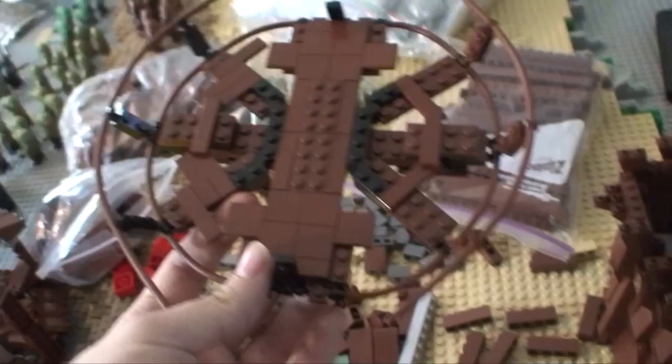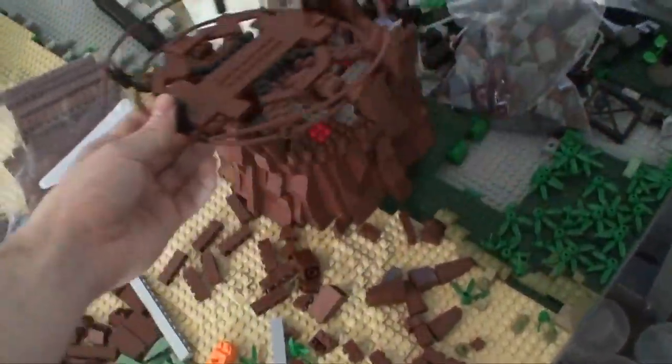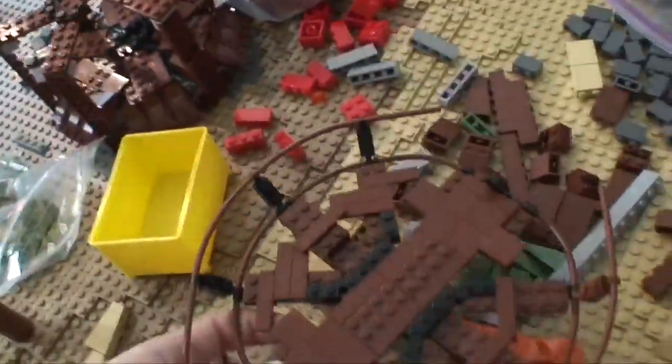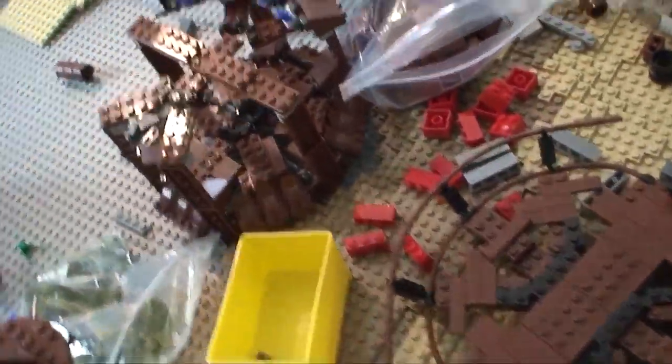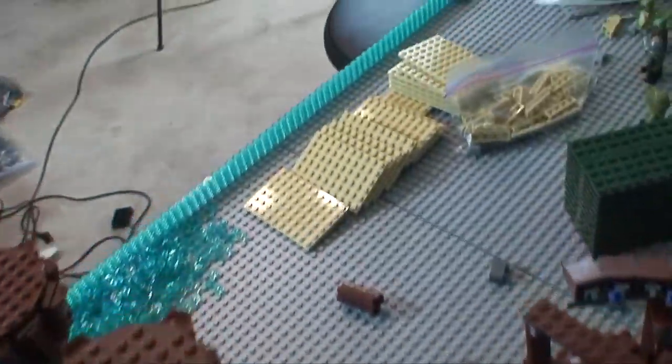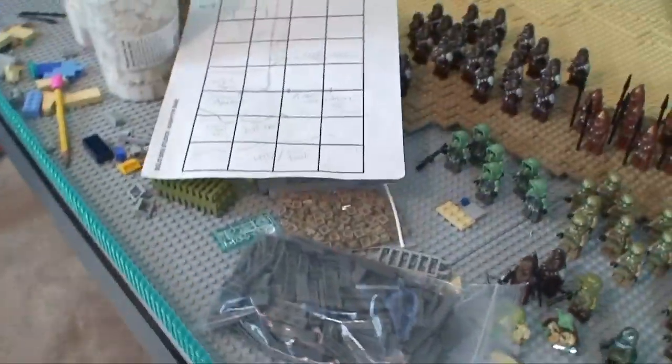Because if I include the guardrail like this, it looks really big, and I don't want it to look super big, because then it'll make everything else look small, and we don't want that. We want to keep everything in a balanced look throughout the MOC. We don't want things too big or too small. We want to keep a good look between them.